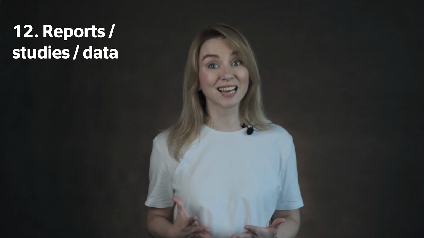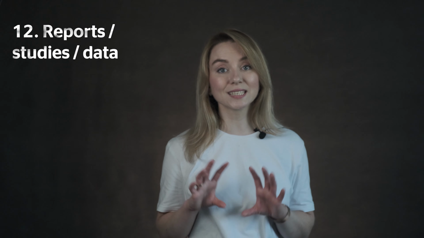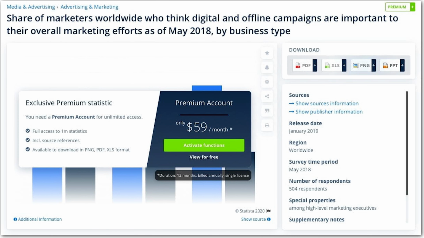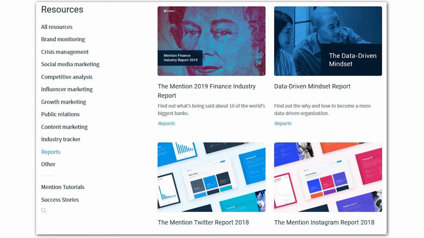Next is reports, studies, and some data. This format isn't usually very suitable for the top of the funnel just because it shares more expertise with your qualified leads. It works perfectly well for the middle of the funnel. So in other words, such content will be especially valuable for those who are already in your field and who are already interested in what you are doing. For example, Statista published part of its data in the form of a research. So Mention can also safely brag of their reports, and their library has around 5 of them. Of course, these are really detailed ones.